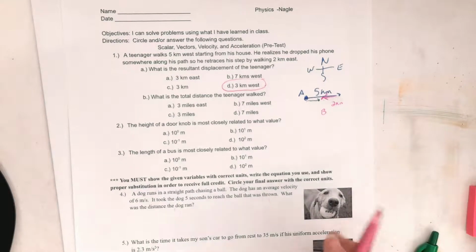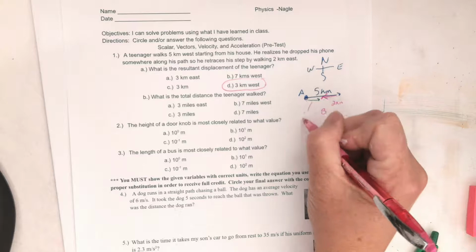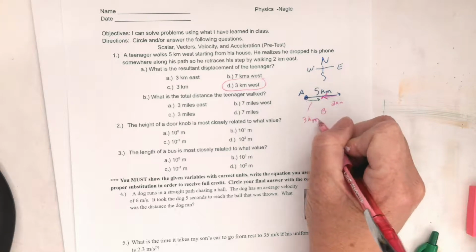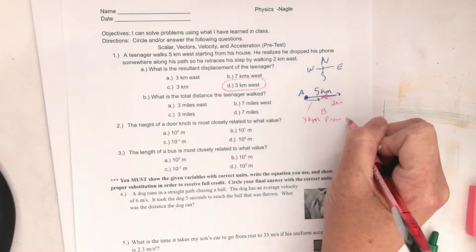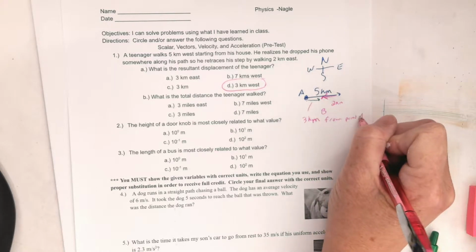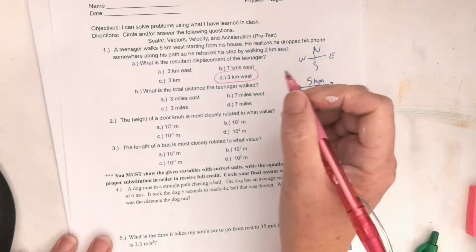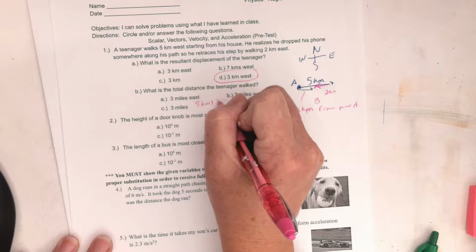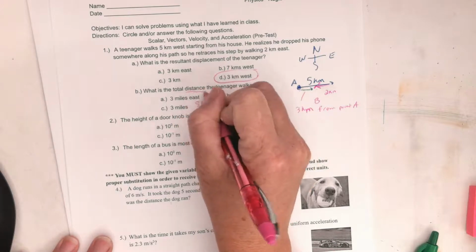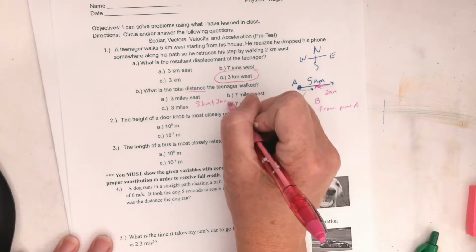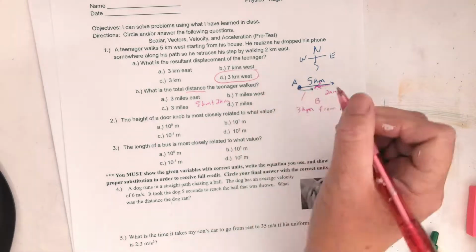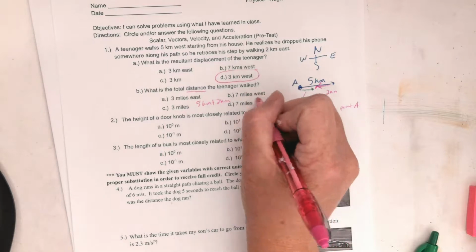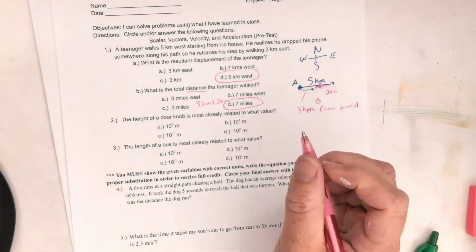What's the total distance you walked? So that was 3 kilometers from point A, your initial point. What's the total distance? Well, that's what you walk. You walk 5 kilometers west plus 2 kilometers east, and you don't care about direction for distance. You just add them up. 7 kilometers. You didn't really walk 7 west or east because you did kind of both. So it's just 7, no direction.